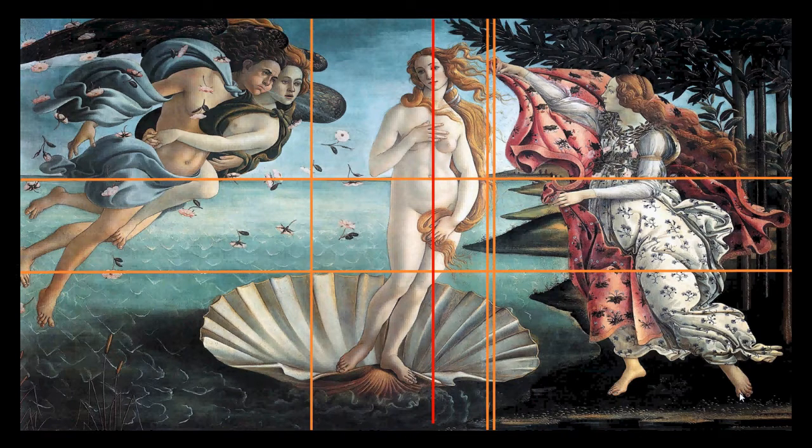This red line shows the golden ratio from the top of her hair to the bottom of her lower foot. This green line shows the golden ratio from her hairline at the top of her forehead to the bottom of her upper foot. And this blue line shows the golden ratio of her height from the middle of the feet to the top of her head at the back part in her hair.